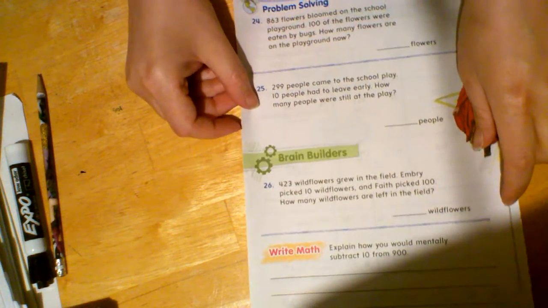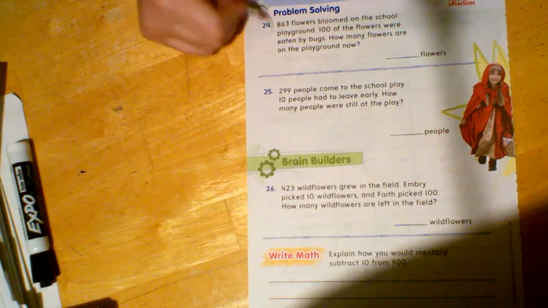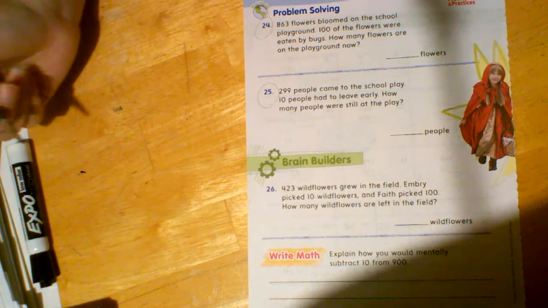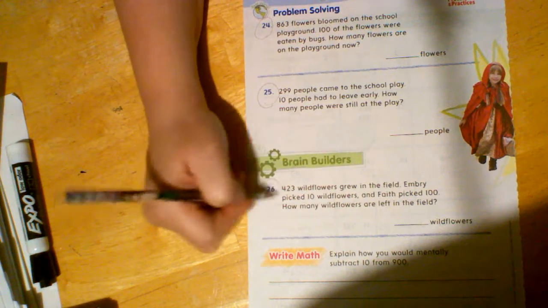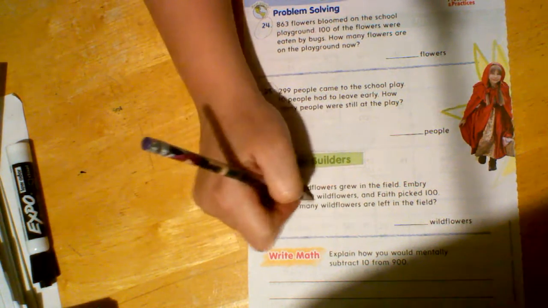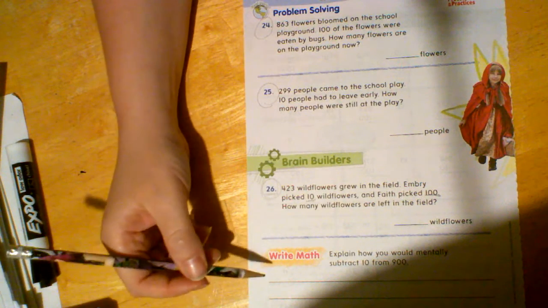Your next page, page 427, is exactly like the first page we did together. The back side. I'm trying to make this so you can see them all. So on the back side, you have problem 24 that you need to do. You have problem 25 that you need to do. And you need to do the brain builder. Okay? Be careful because they're showing you tens and hundreds. But you can do it. I know you can. You do not have to do the right math.